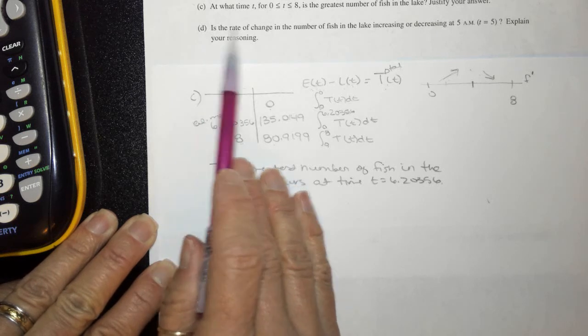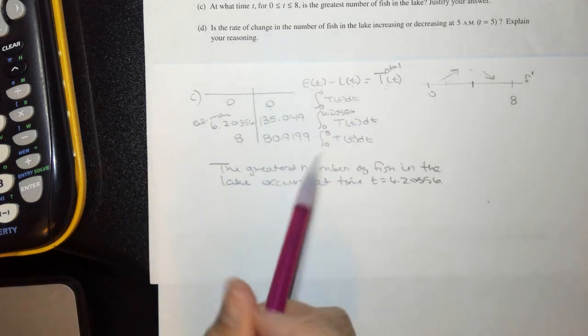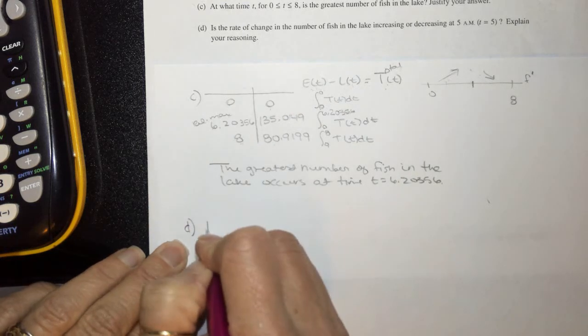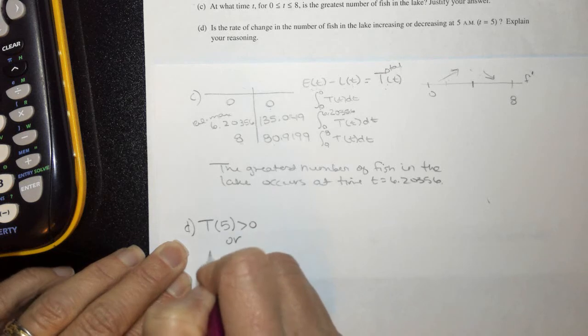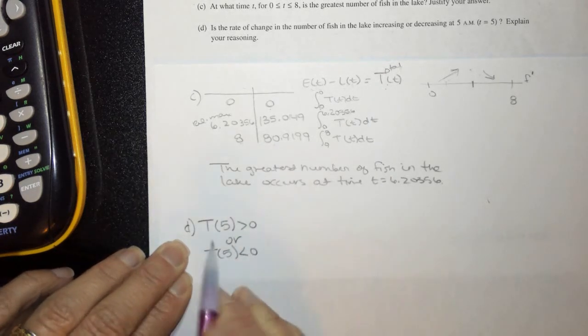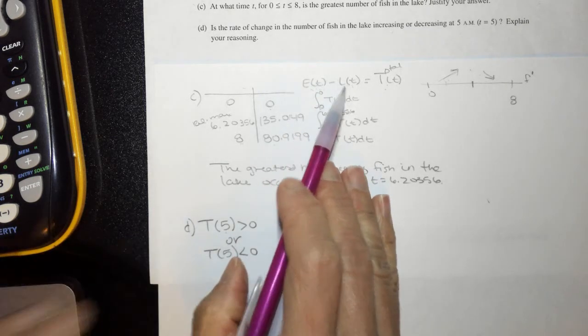So they want to know, is the rate of change of the number of fish in the lake increasing or decreasing at 5 a.m.? So what we're looking at here in part D is t of 5 greater than 0, or is t of 5 less than 0? So t of 5 consists of the number of fish entering minus the number of fish leaving.